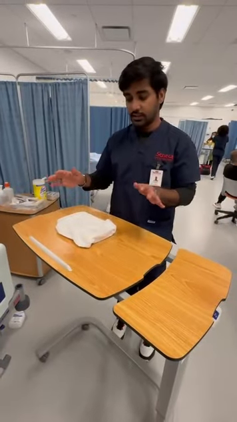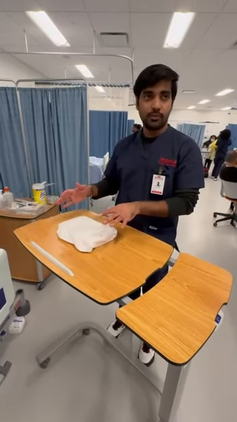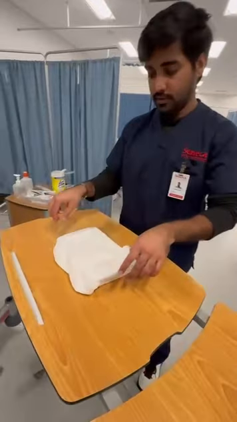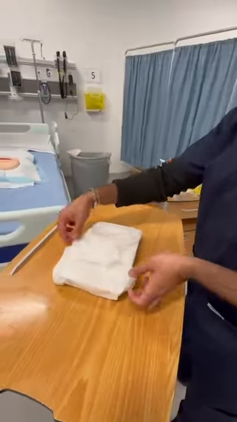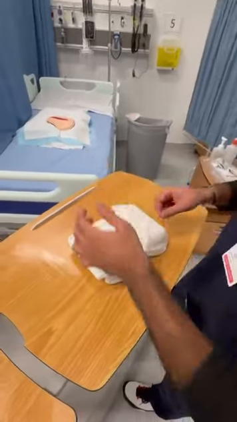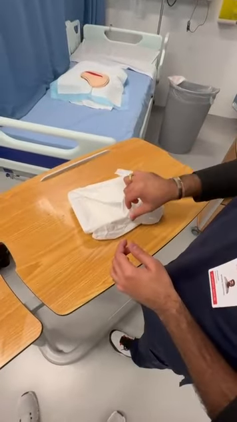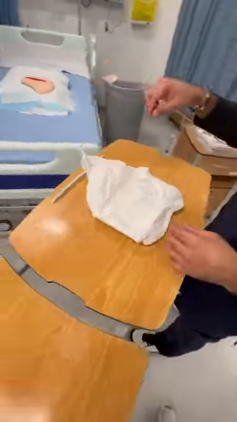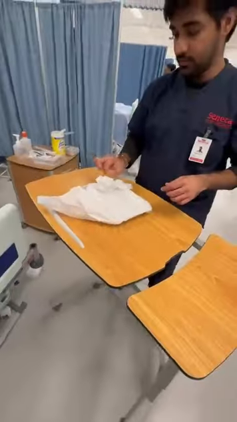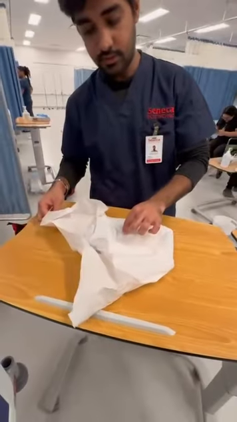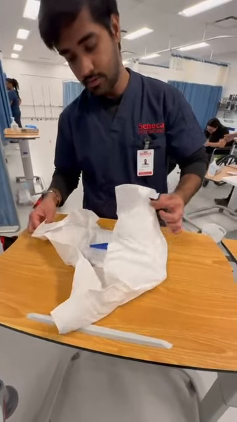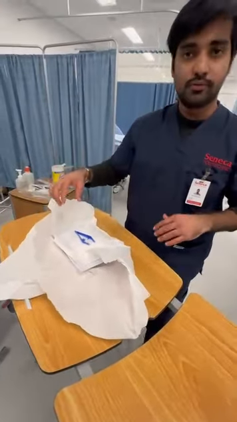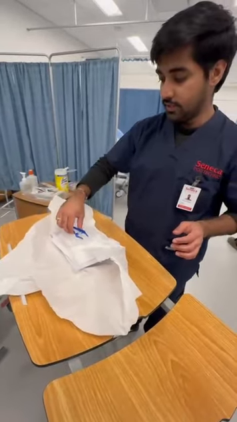Okay, so this is my package to install the sterile field. We're going to open it. Making sure I'm not touching anything under 2.5 centimeters. So this is the top fold. This is the side folds. Okay. So now that I have the forceps, I'm going to use the forceps to touch any sterile field.